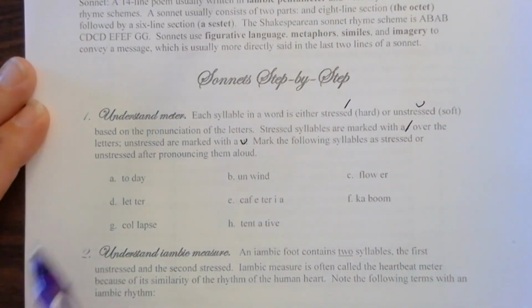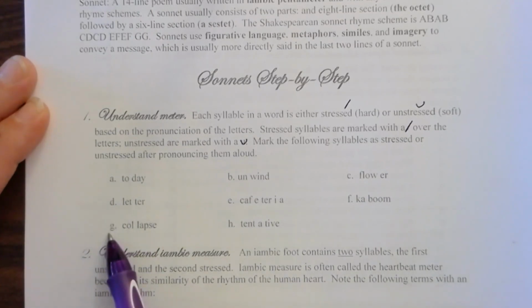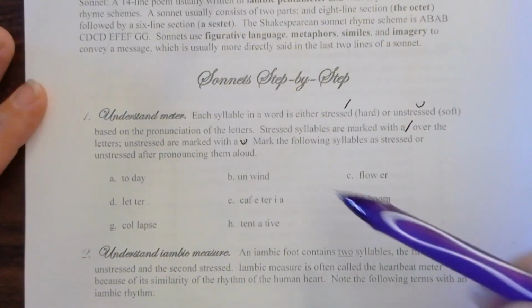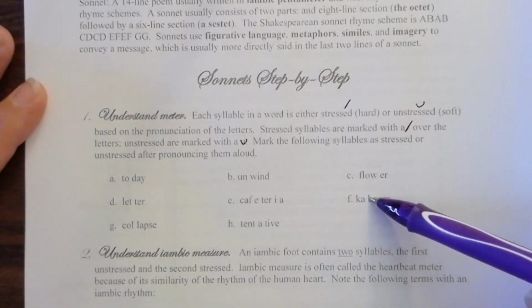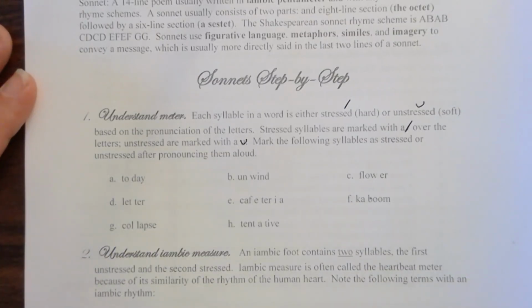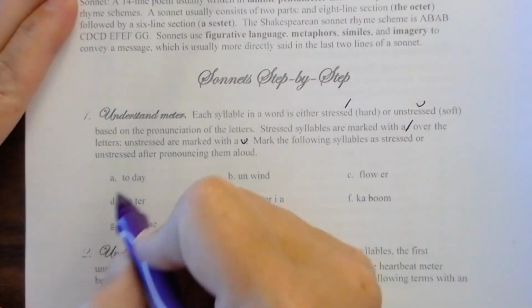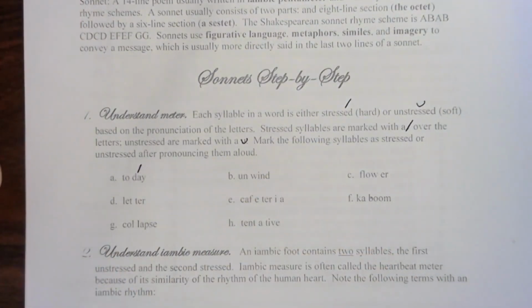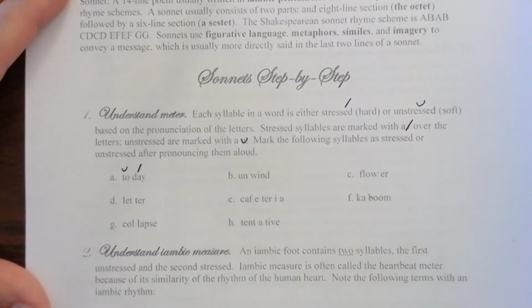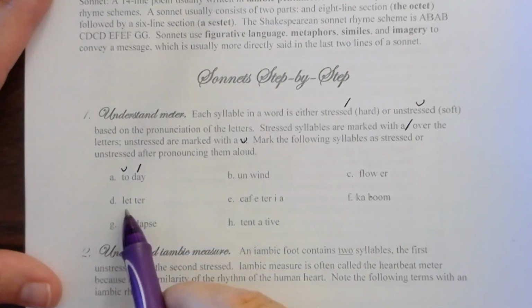We're actually going to look at A, D, and G together today, and then I'm going to pause the video and you're going to do B, E, H, C, and F on your own. So if we look at the word today, when I said the word today, which did I say hard? Today. I said day. I stressed that. I punched that. So that makes to unstressed. What about letter?